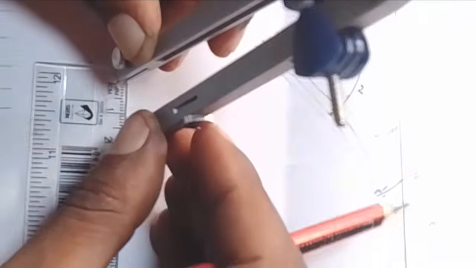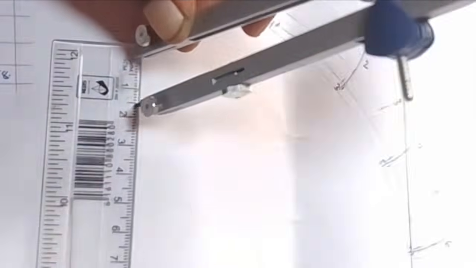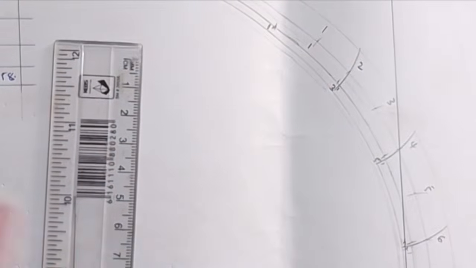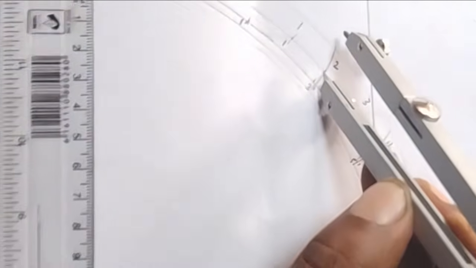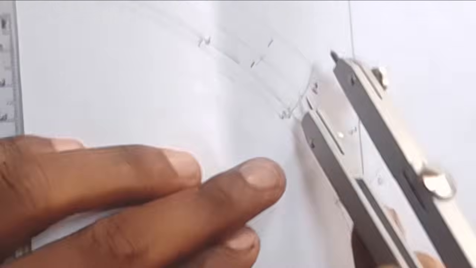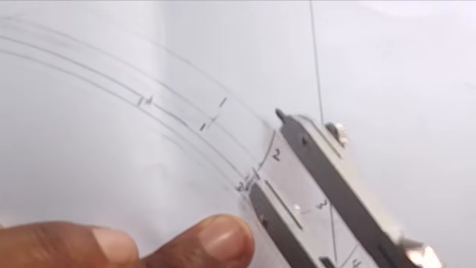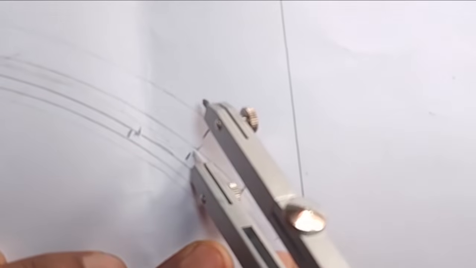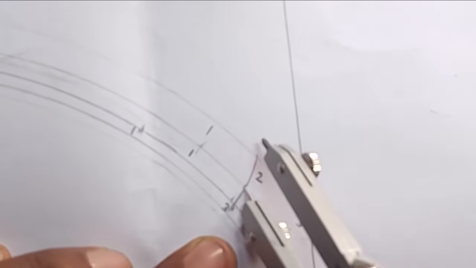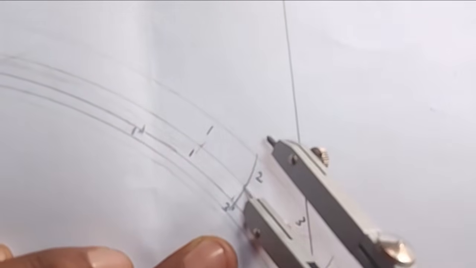Go back to your thickness. The thickness was 1.6. Stand now on the numbers on the PCD line which can be divided by 2. 1 cannot be divided by 2, but 2 can be divided by 2, which equals 1. So stand on number 2, which is an even number.